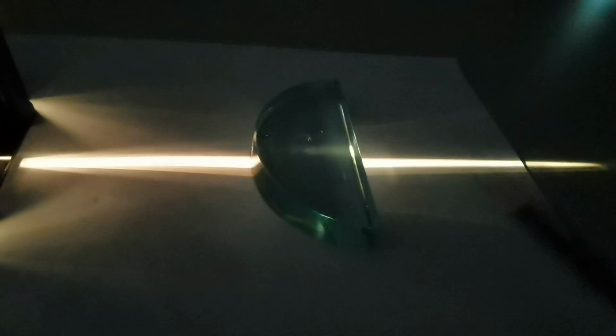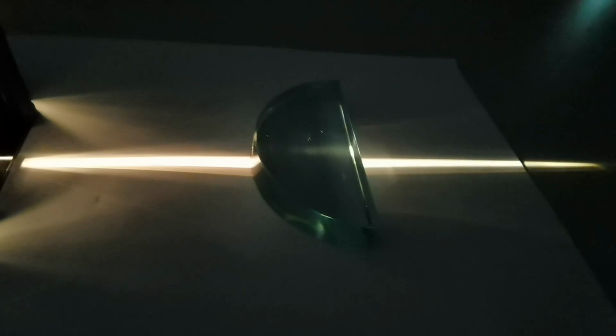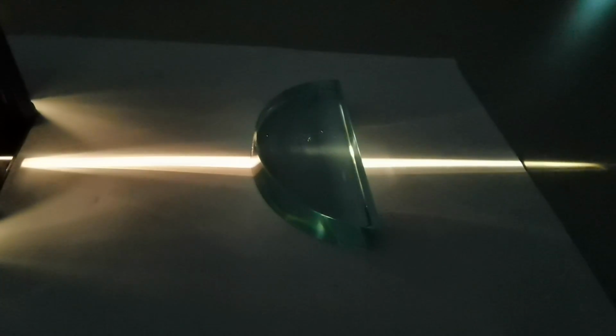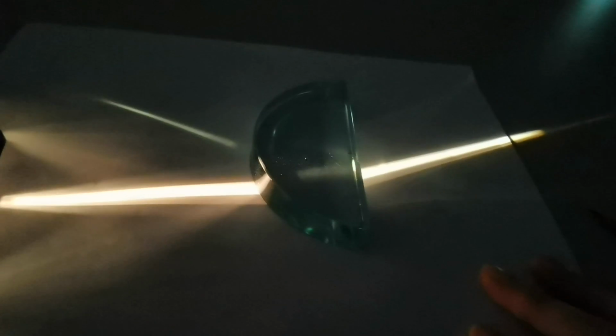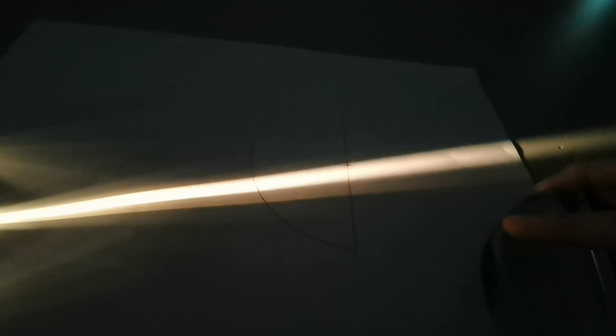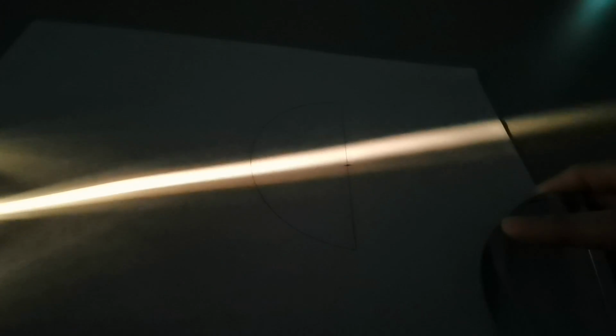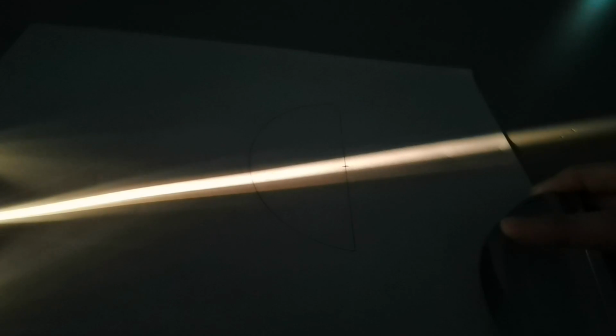As you can see, the light ray has traveled in a completely straight line without any change in direction. Now, what if we were to change the angle where it is entering? As long as we shine this ray of light towards the center, as you can see over here, we're shining it towards the center. In case you can't see it, here's a semicircle. Let's shine the light ray towards that center.